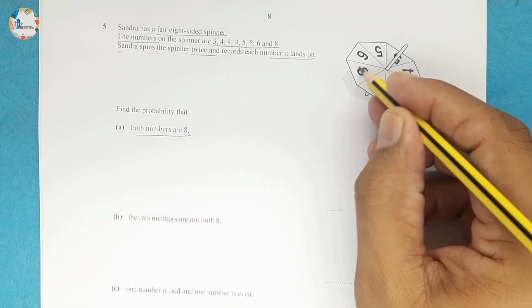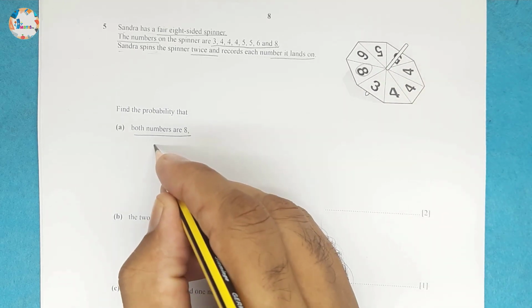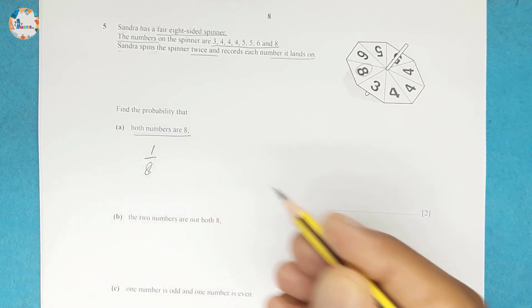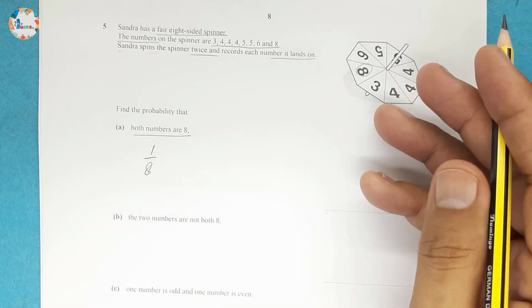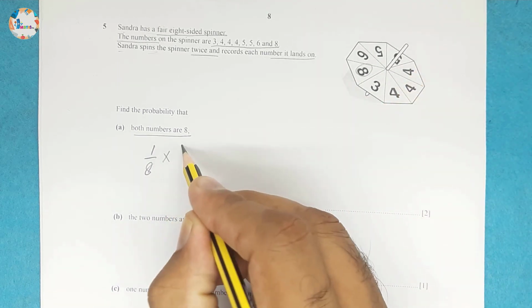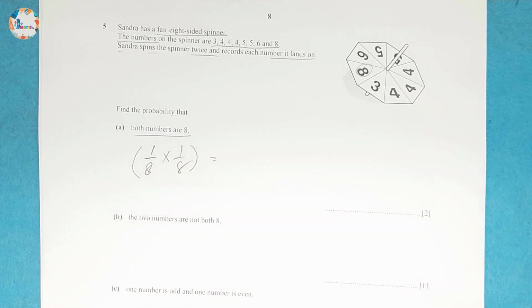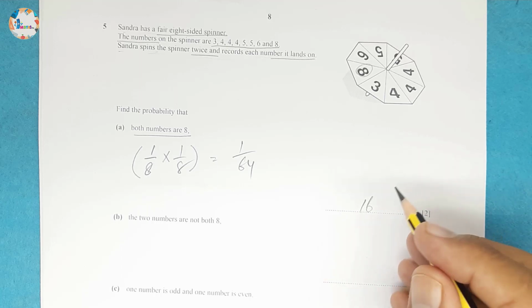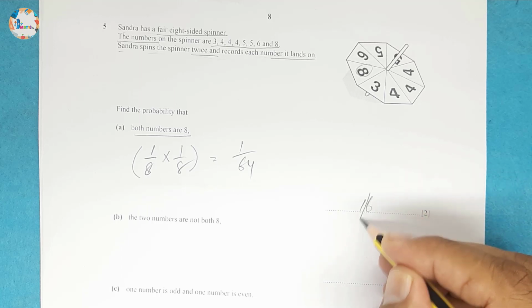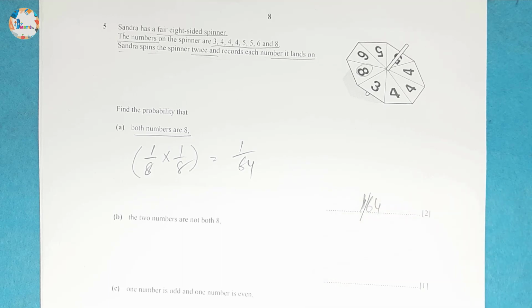So there is only one 8 out of 8 numbers. So the probability for the first spin to be 8 is 1 by 8, and when it is spun the second time, it will again be 1 by 8. So 1 by 8 times 1 by 8 will be equal to 1 over 64. So the answer for this one will be 1 over 64. This one will be our answer.